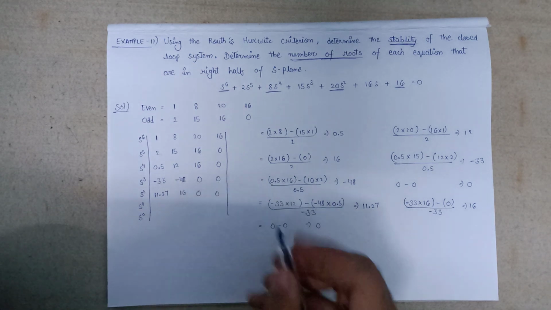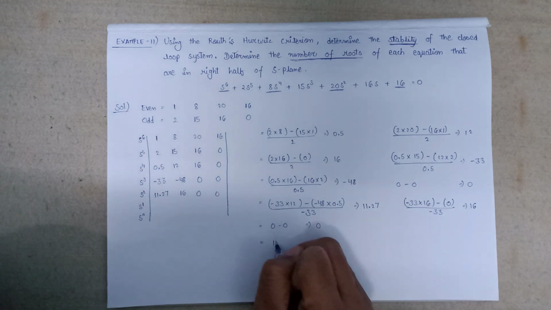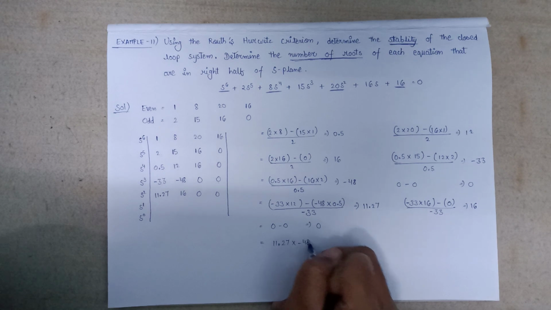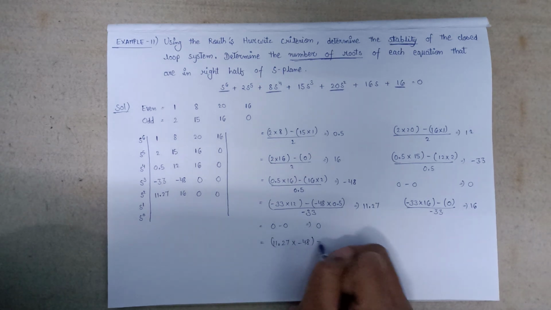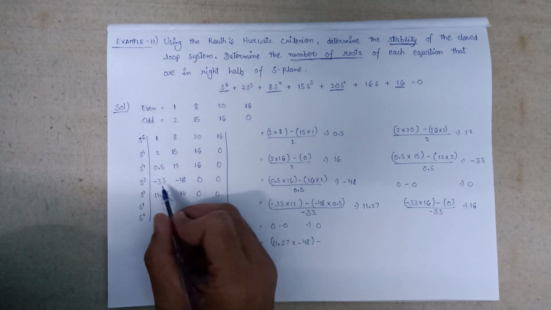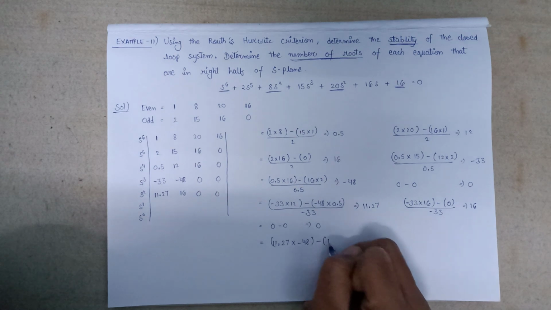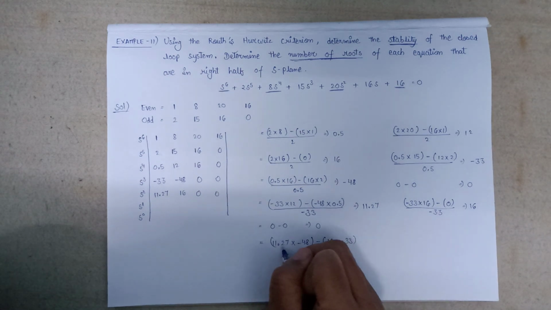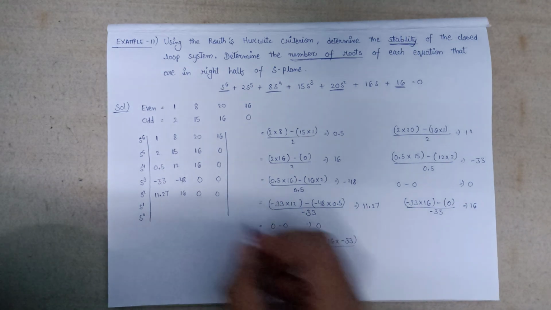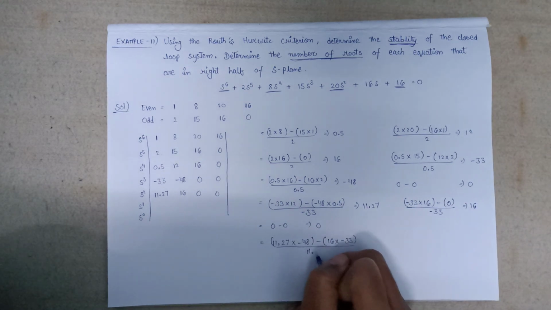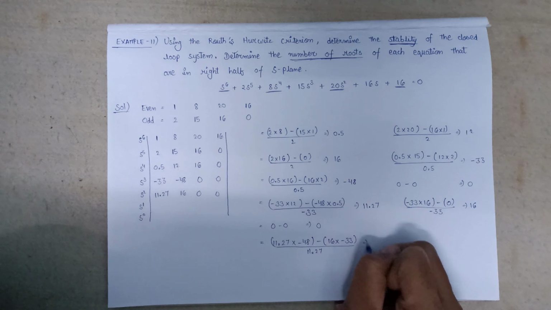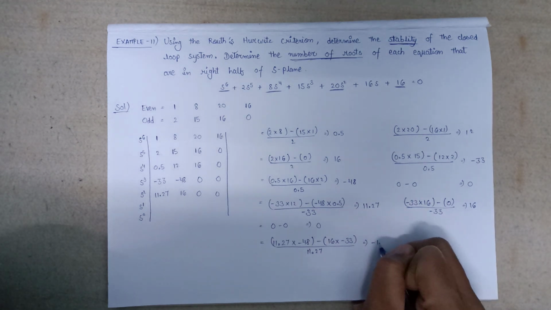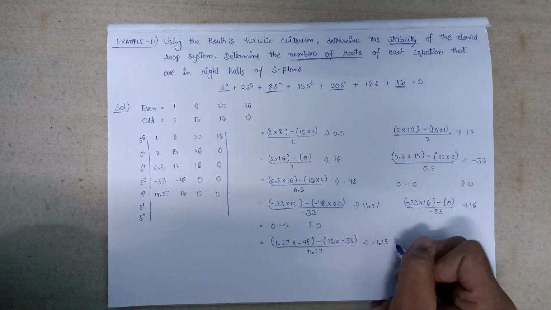11.27 multiplied with minus 48, minus 16 multiplied with minus 33, the whole term divided by 11.27. So we will get minus 1.15 as output.